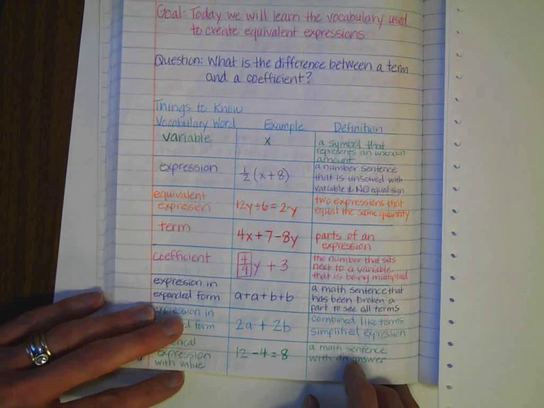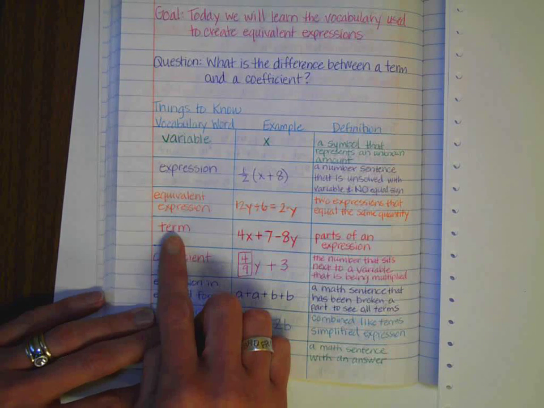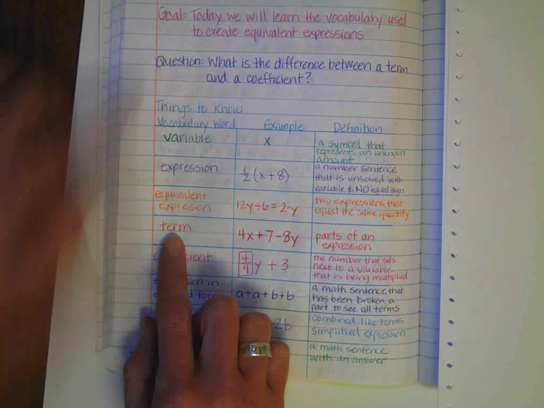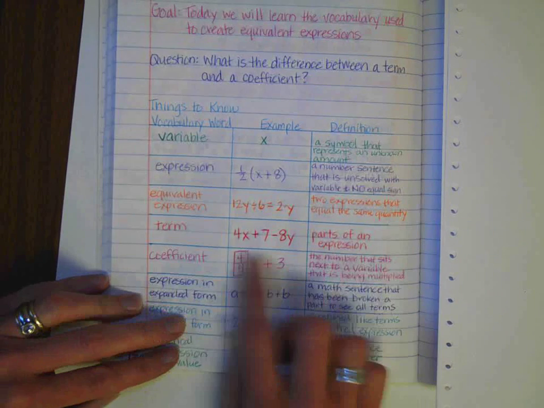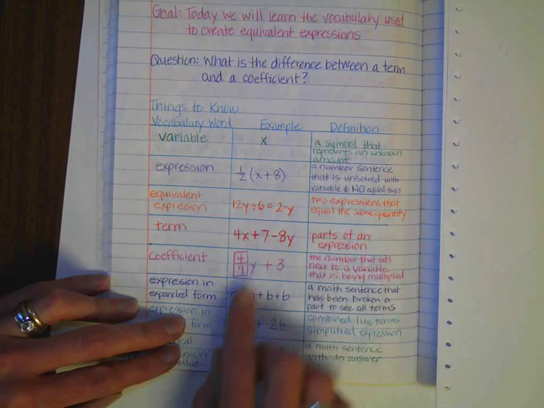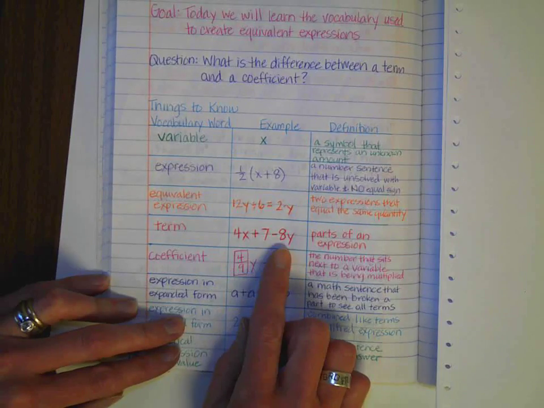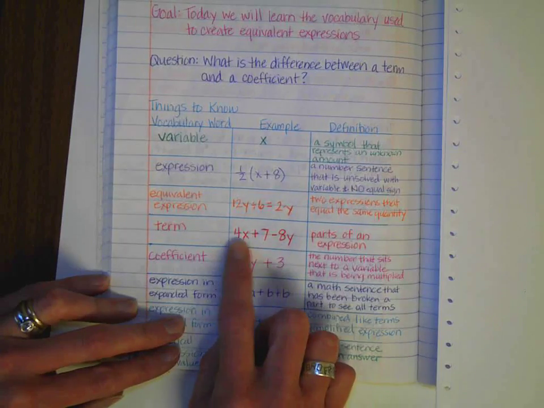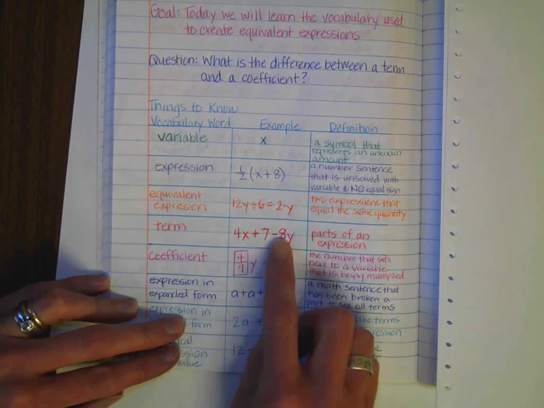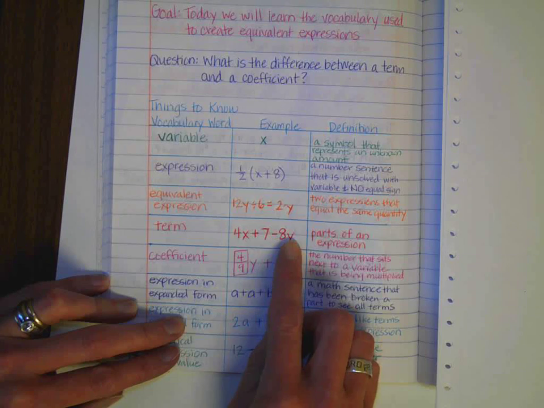Okay? The next one that you need to know is the word term. Not only do we need to know it for working with it, but it's also our question. A term tells us the parts of an expression. So in this example right here, we have 3 different parts, because we have 4x, we have a 7 all by itself, and we have 8y.